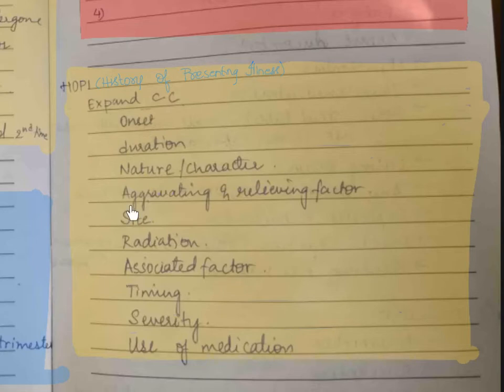And fourth thing you need to ask is about the aggravating and relieving factors, that is if in some position the pain is aggravating, or if in some position the pain is relieving, you need to ask about it. And the fifth thing you need to ask is about the site, where is the pain occurring, and the sixth thing is about the radiation, that is if the pain is radiating to other areas or not, you need to ask.